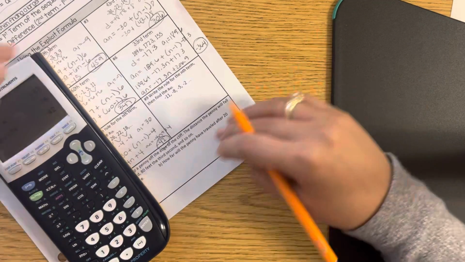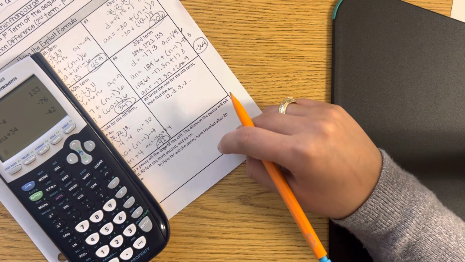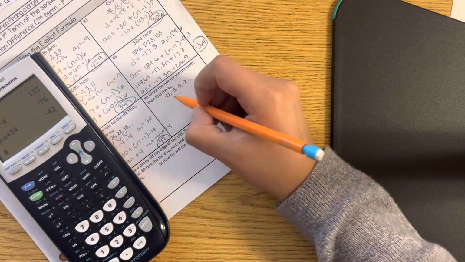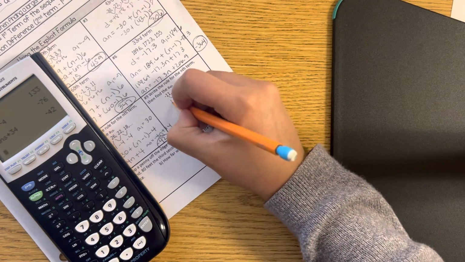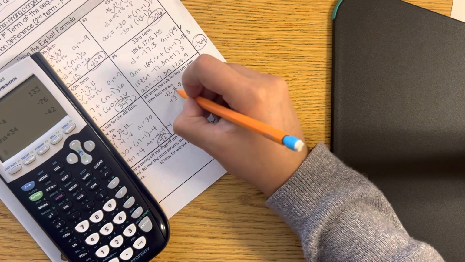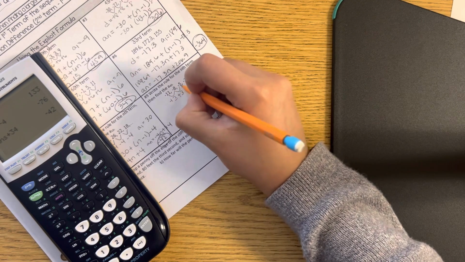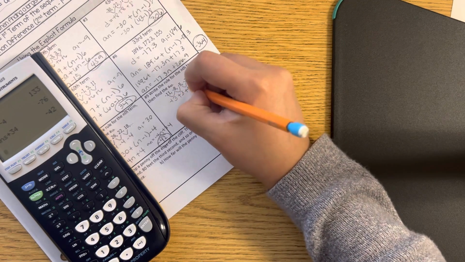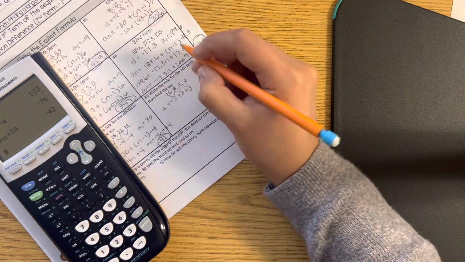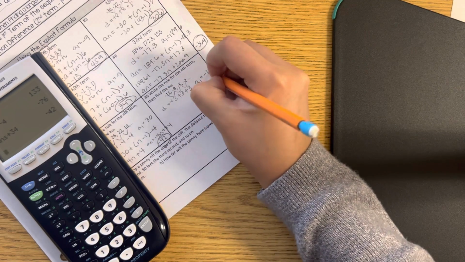Last one of a basic one. So number 9, write the rule for the nth term, then find the 40th term. So from negative 11 to negative 8, I'm adding 3. From negative 8 to negative 5, I'm also adding 3. And negative 5 to negative 2, I'm adding 3. So be careful with negatives. The first term I know is negative 11.